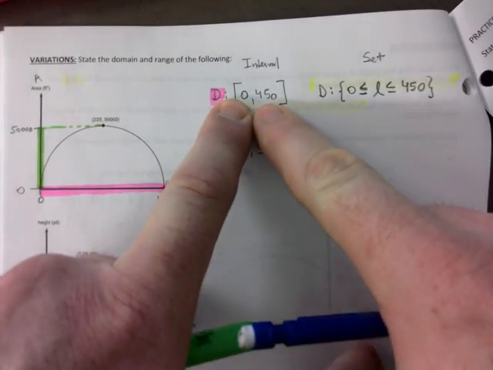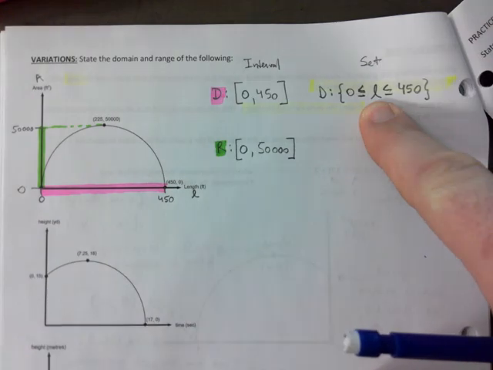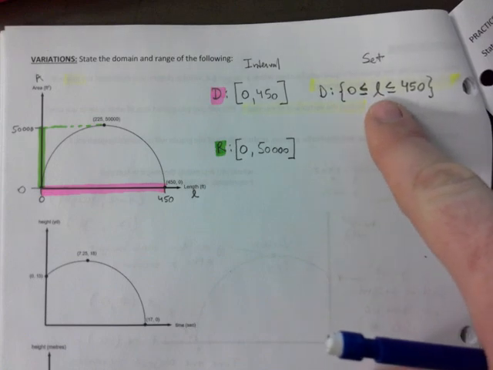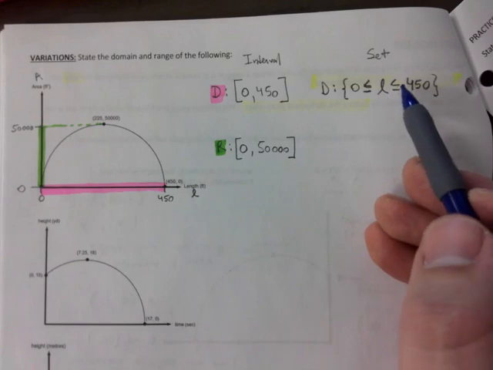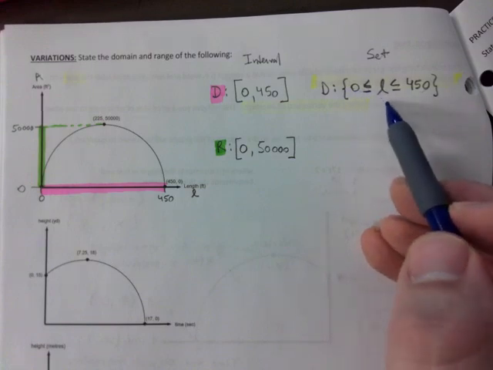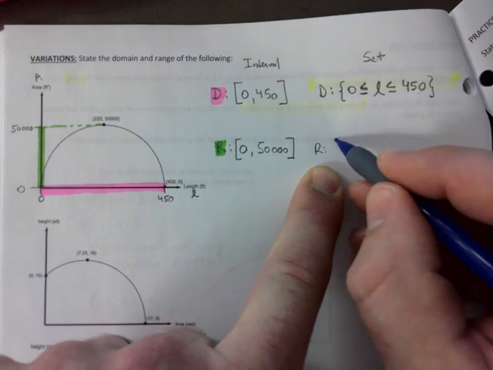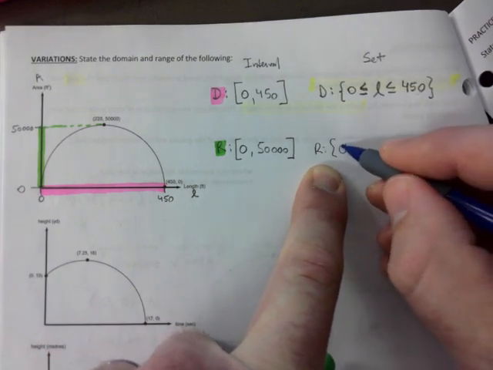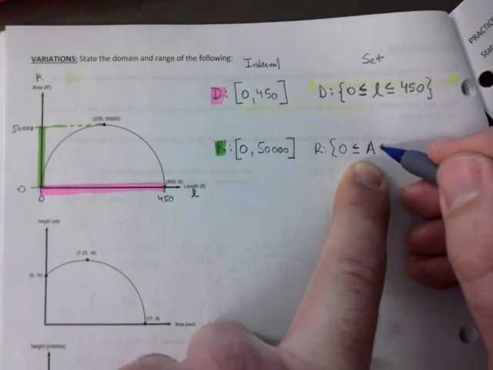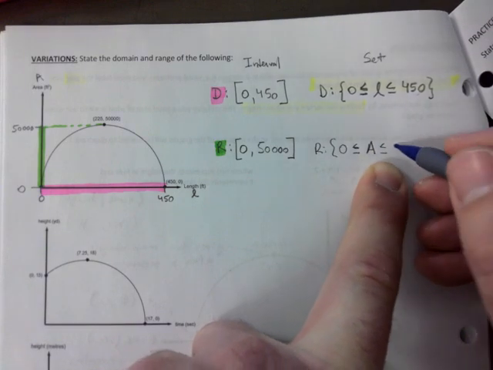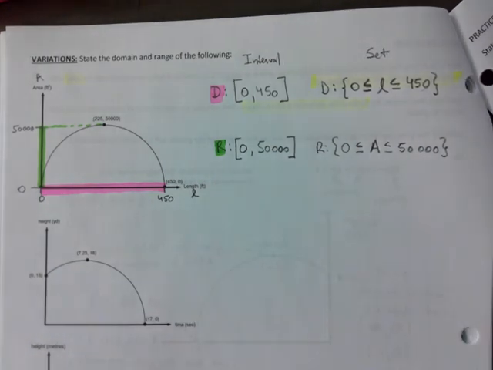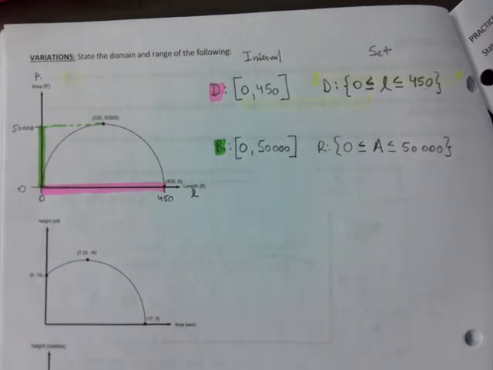So the numbers still follow you. And then you have the variable in between. And these are always facing the same way. So you've got to make sure you understand that. So L is less than or equal to 450, but it's greater than 0. So if you look at L, that's how it is. Then for the range, 0, less than or equal to, and then variable A, and then 50,000. That's how you state your range using set notation.